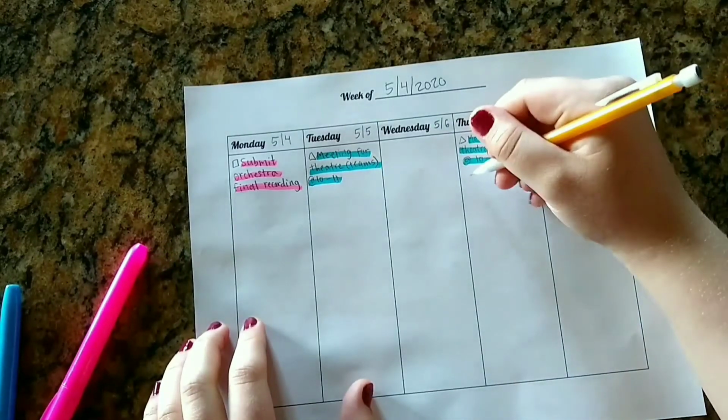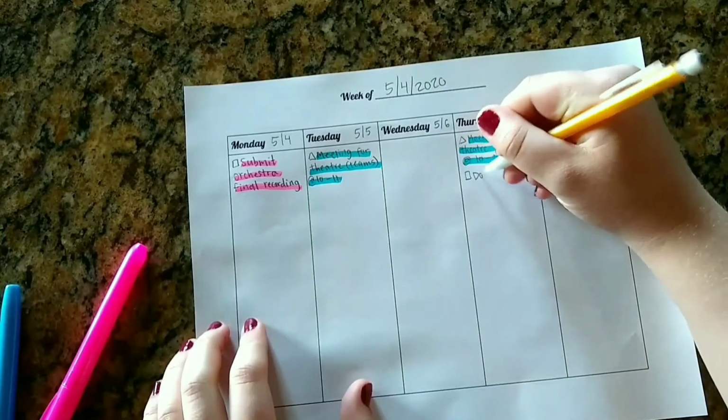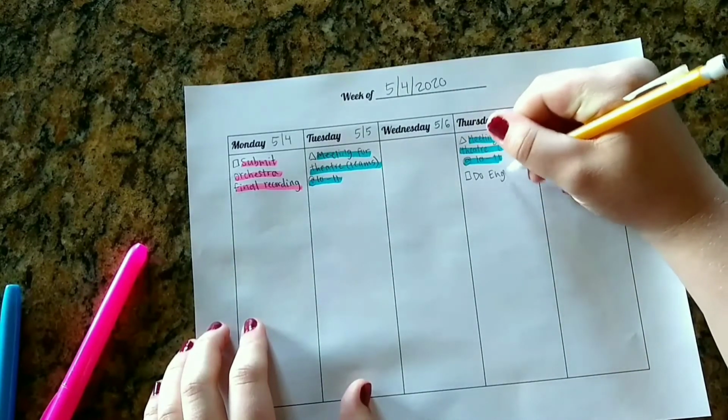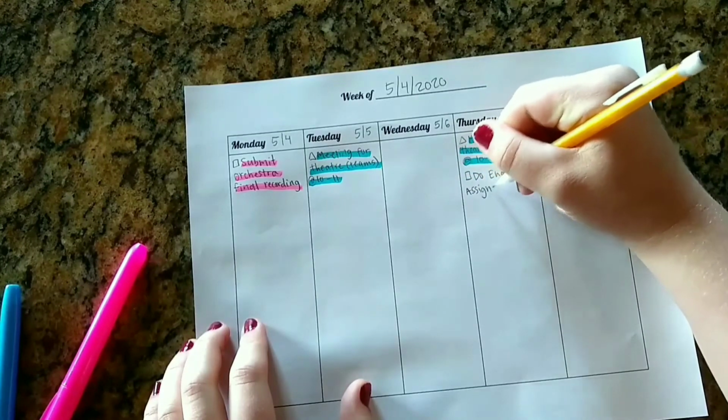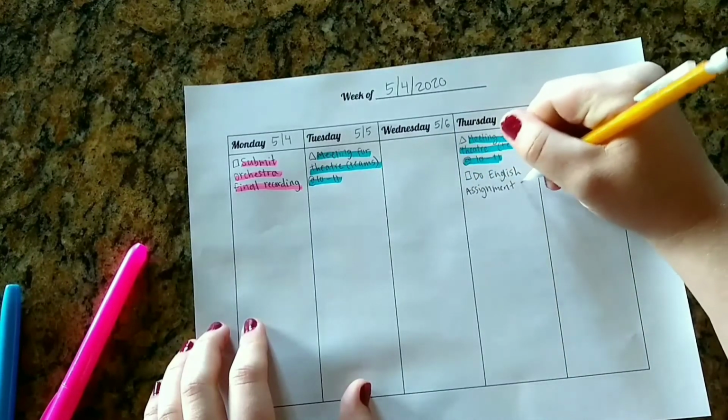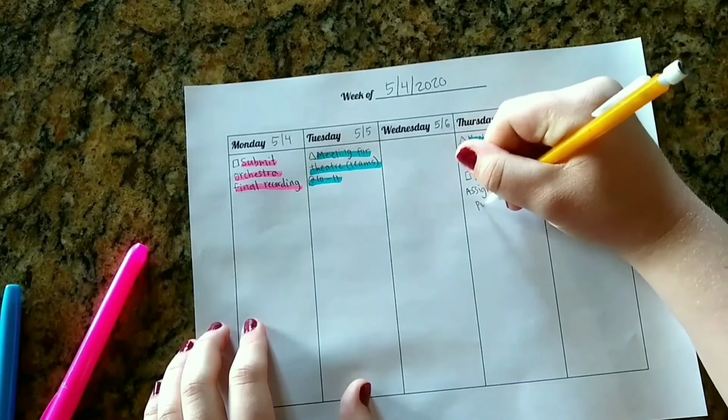So when it comes to tests, blue and pink are interchangeable, because sometimes if I have to do a test at a specific time, I would highlight it in blue, but sometimes if I have to do a test at just a specific day, then I do it in pink.